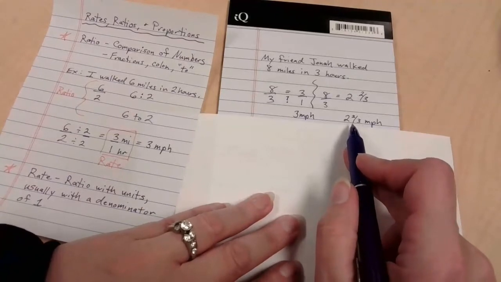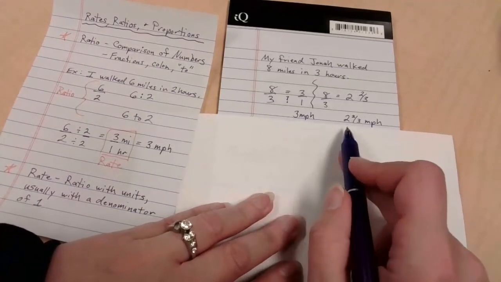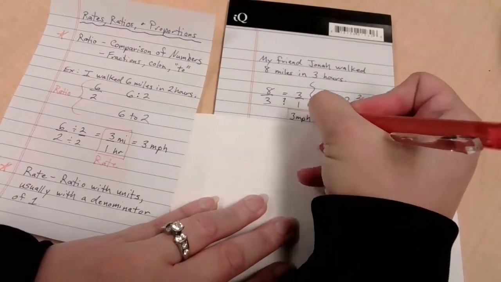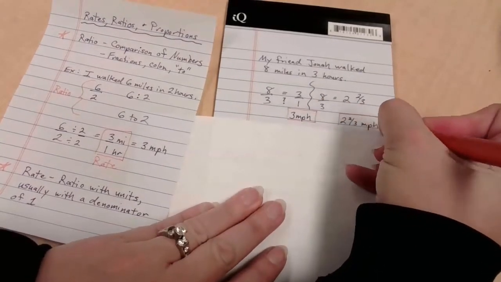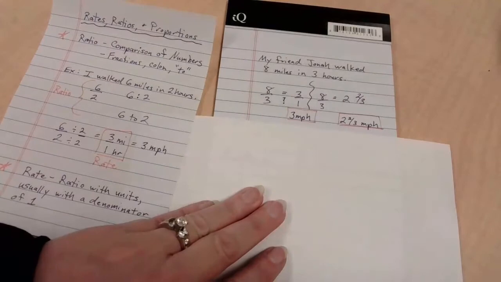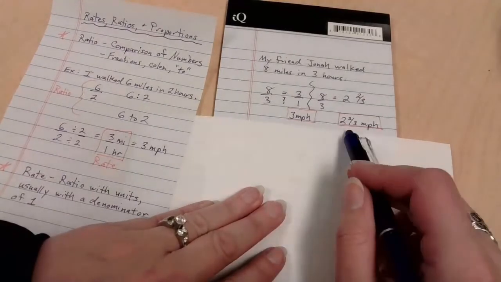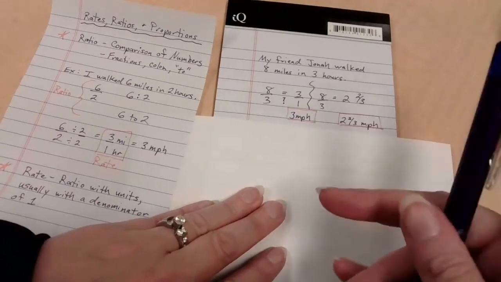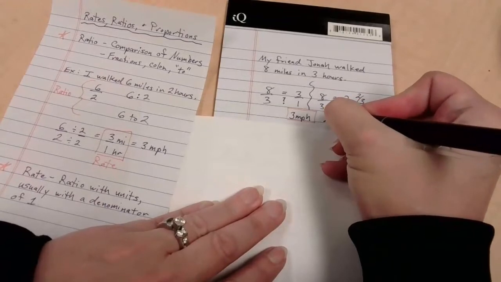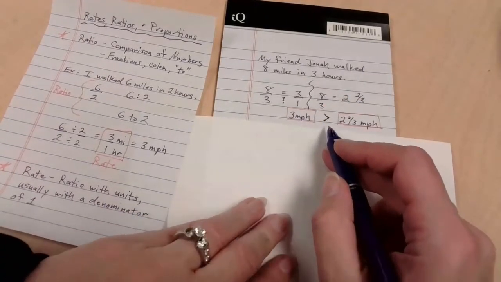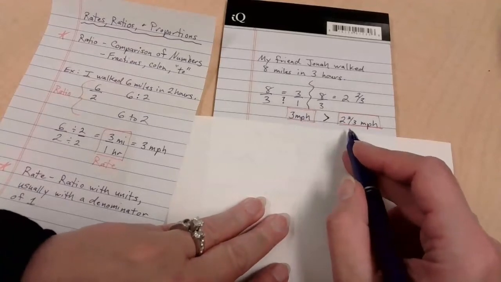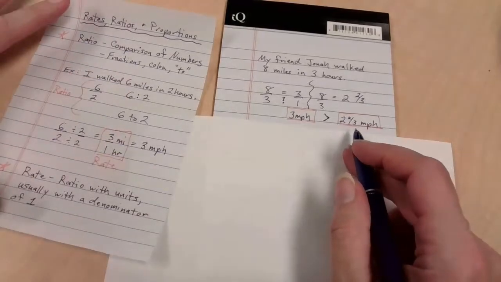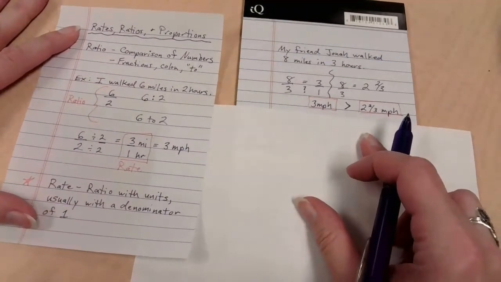So if I asked you, again from before, does Jonah walk the same speed as I do? No, he does not. All right, very different speed there. Mine is 3 miles per hour. There we go. His is 2 and 2/3 miles per hour. Is Jonah faster or slower? Well, that's a smaller number. That means he's walking less miles in 1 hour than I am. So he is slower than me. There we go. Now, is Jonah actually slower than me? Maybe he is. Maybe he isn't. Maybe he got a leg cramp in the middle of his walk. Maybe he just stopped and smelled the roses. You never know.